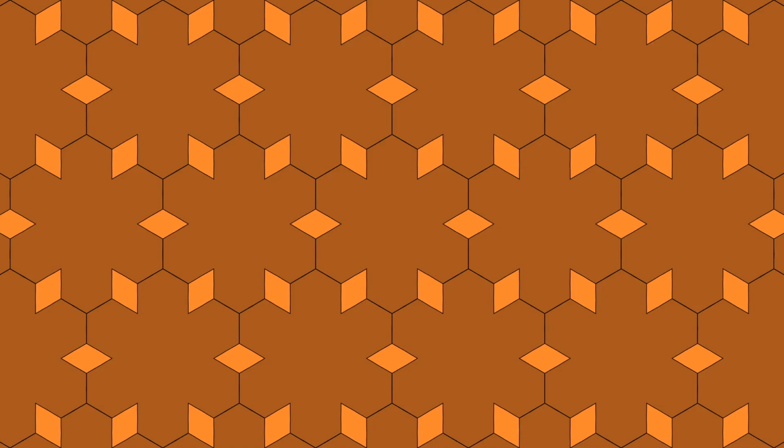Now in our hexagonal tessellation of the plane, if we construct Koch snowflakes from each hexagon, the result will be a tiling of the plane with Koch snowflakes and Koch anti-snowflakes.